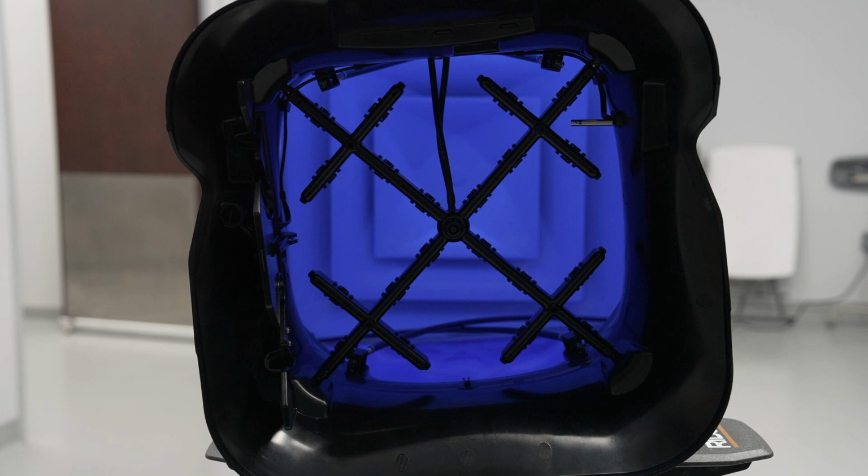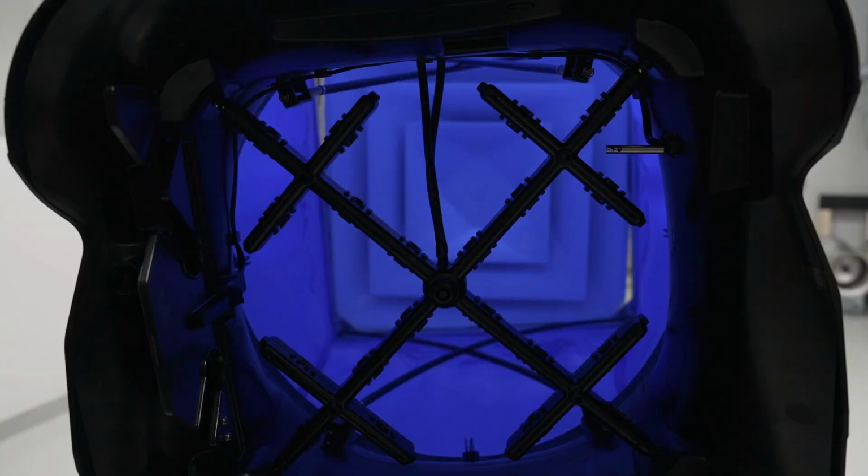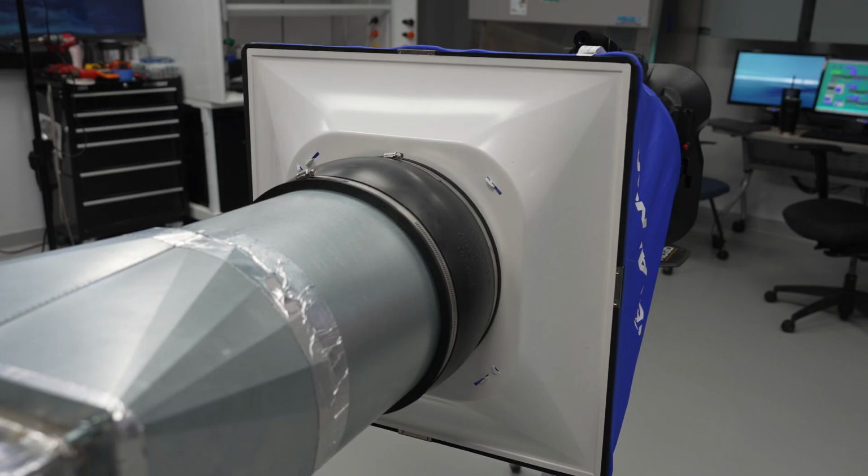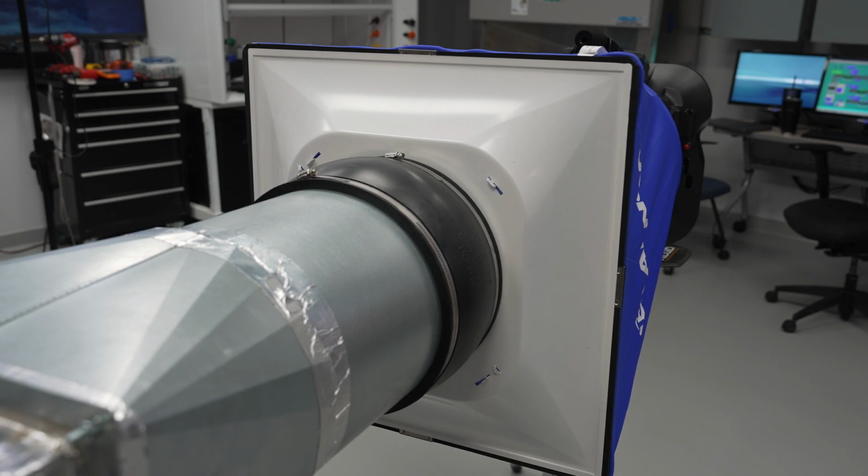You would prefer not to have any tearing in the skirt material of your flow hood. You want to make sure everything is seated and sealed fully so that any and all airflow coming out of that diffuser is the same any and all airflow coming through your flow hood and being fully read.